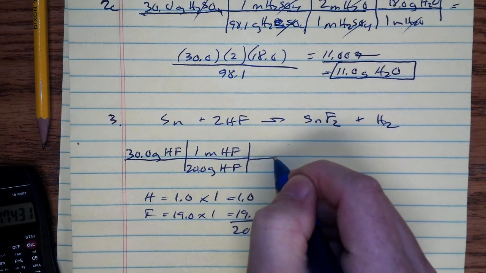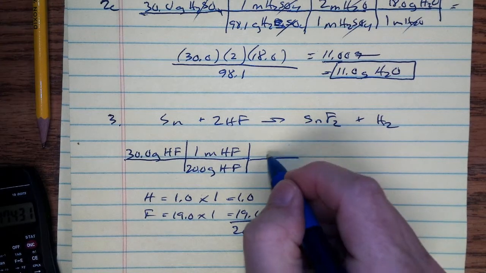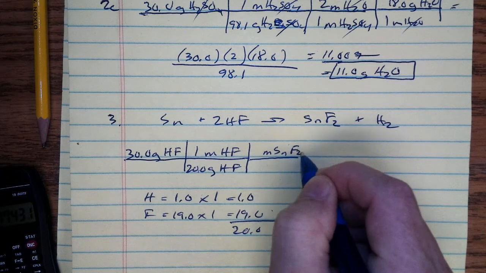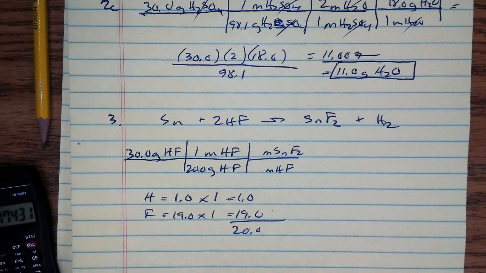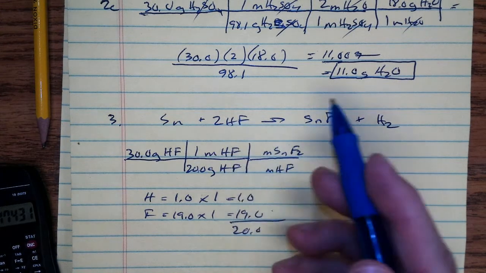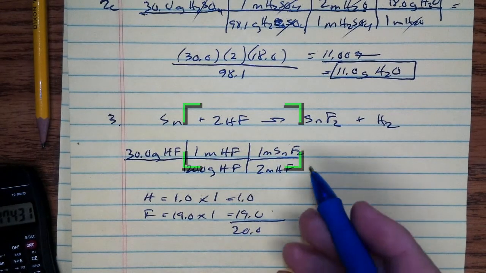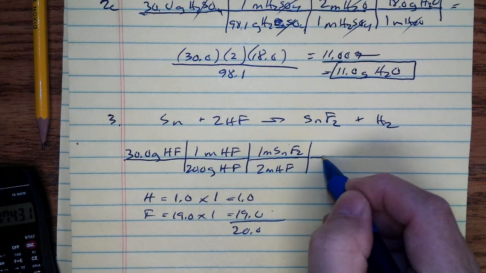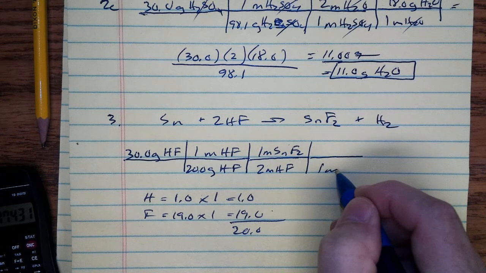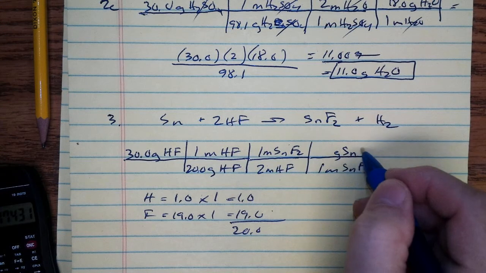We're in moles of A. Now we want to go to moles of B, and we're asked how many grams of SnF2. So we're going to moles of SnF2, and we're in moles of HF. So now we're in the coefficient ratio, moles A to moles B. By HF we have a 2, by SnF2 we have a 1. Now we're in moles B, or moles of tin(II) fluoride. And in 1 mole of SnF2 we got so many grams of SnF2.